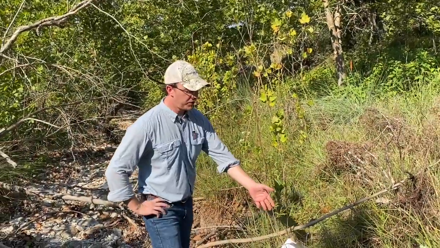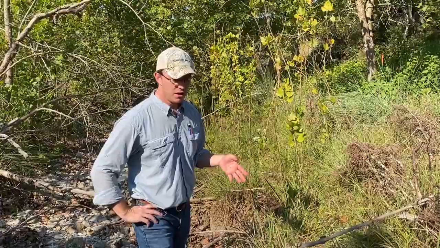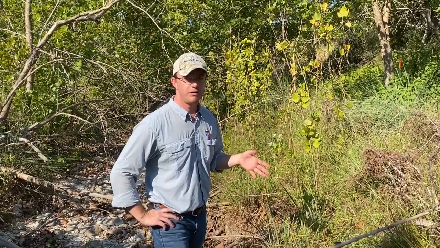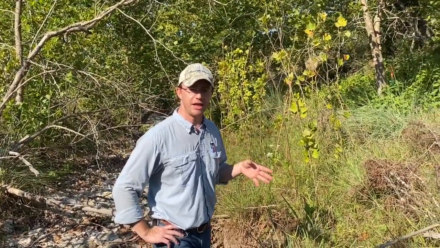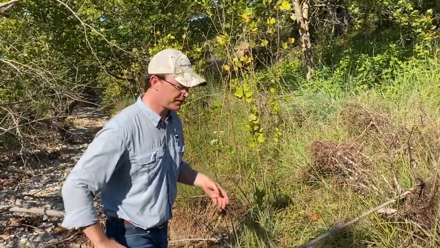All right, so again, we use 3 different tree and shrub species for cuttings. With these species, they're very desirable. Deer love to browse on them, livestock love to browse on them, so you plant them in a pretty heavy density, knowing you're gonna have some impact from those browsers.